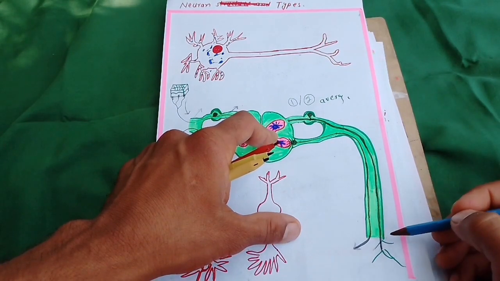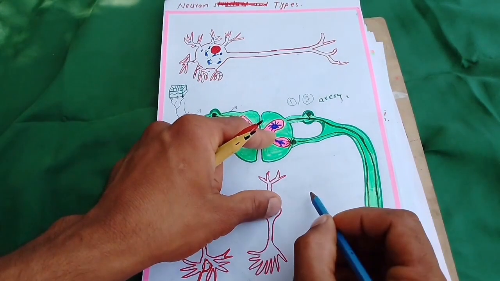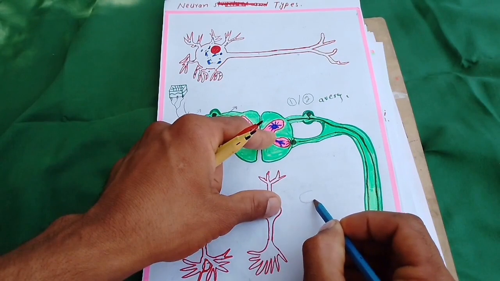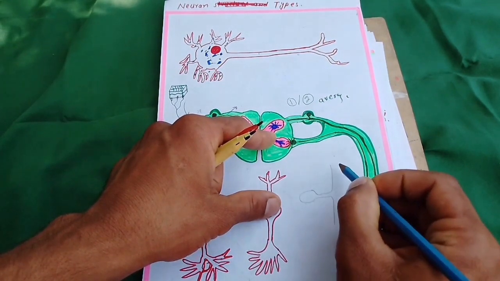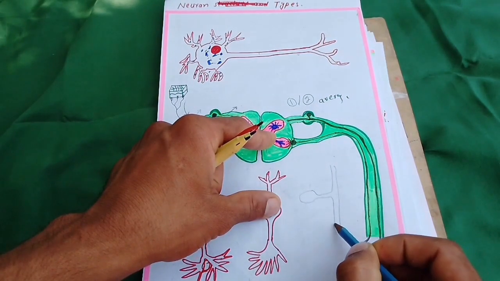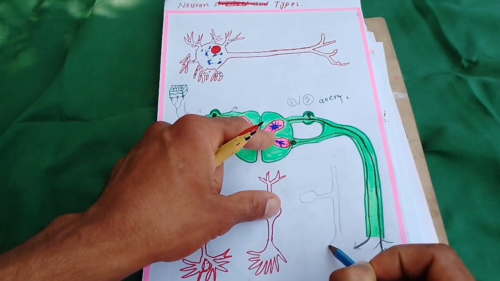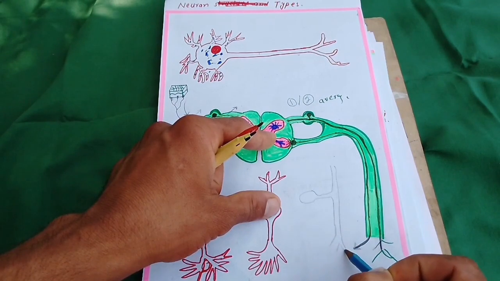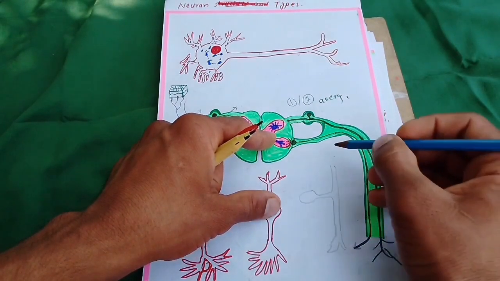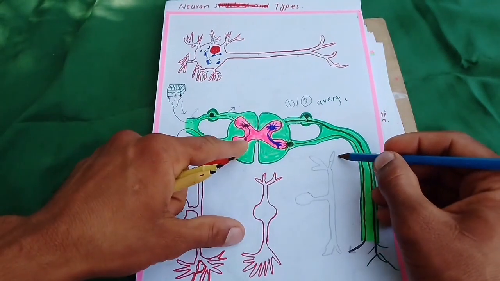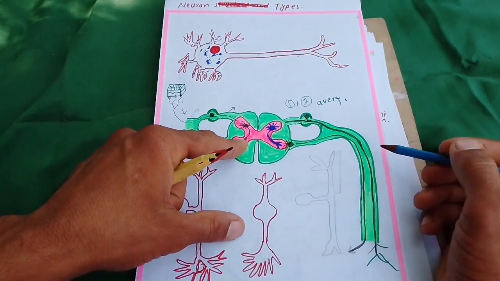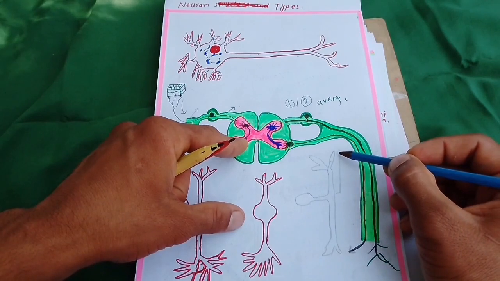As we know, a sensory neuron has two parts. This is the cell body of the sensory neuron. This is called the dendrite of the sensory neuron.